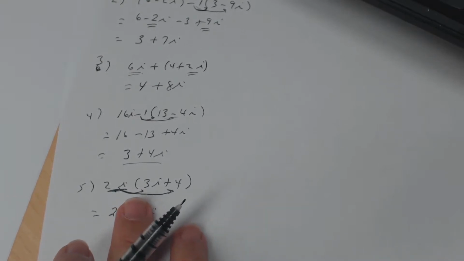Try not to do too much in your head when you're multiplying imaginary numbers. And then 2i times 4. So basically the first thing I did was I just wrote out what I was doing. So 2i times 3i, and then 2i times 4. Now let's go ahead and deal with this part first. 2 times 3 is 6. i times i is i squared. Plus 2 times 4 is 8, and 8 times i is 8i. So that's what I have at this point.